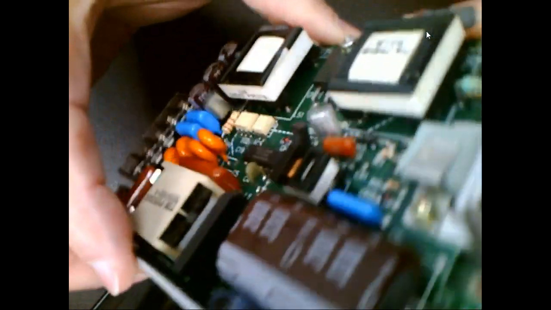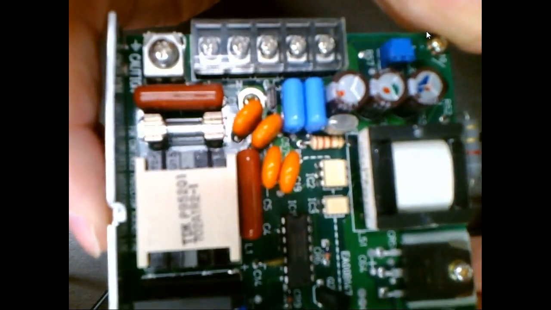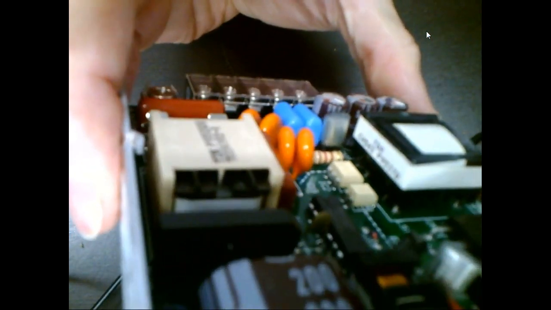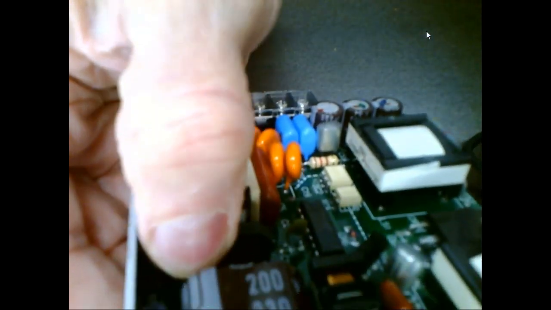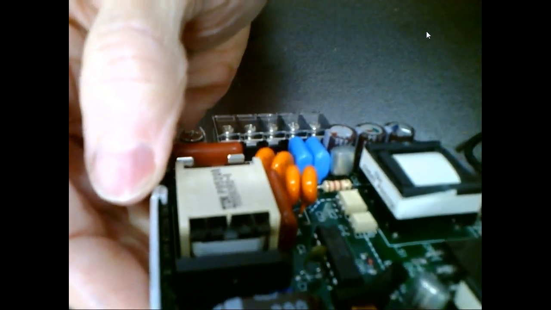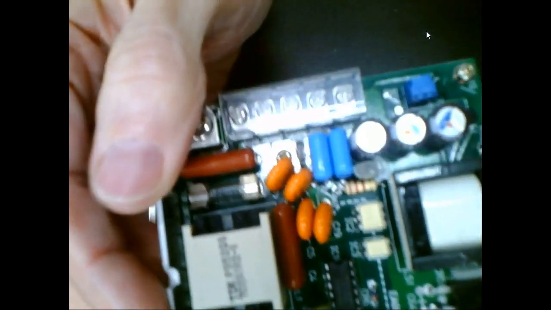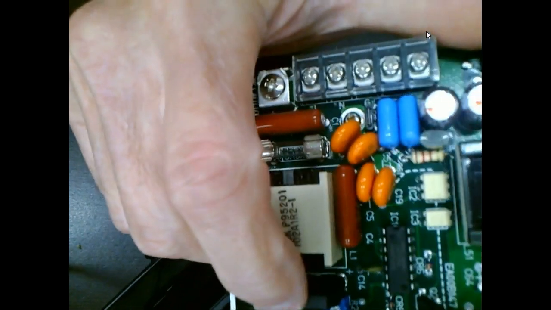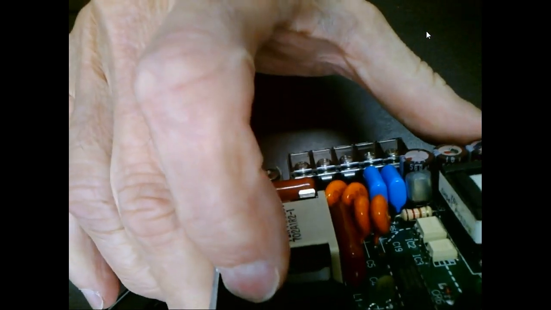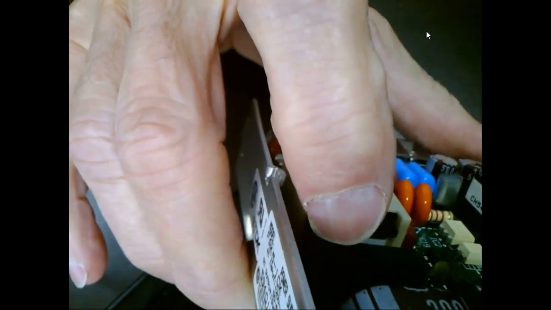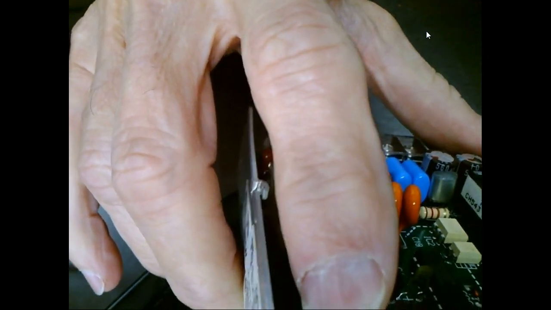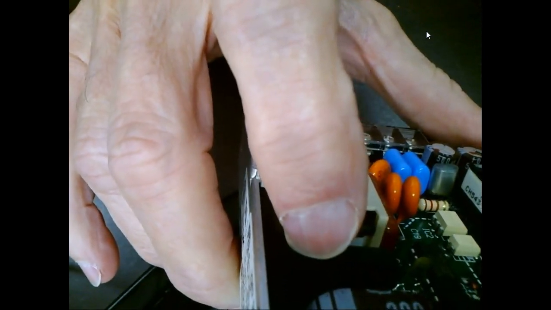Of course, this is a potentiometer. This, they got it labeled CR1. I'm almost sure this is the rectifier bridge right here. I'm not sure, I'd have to look, and that's all I see.